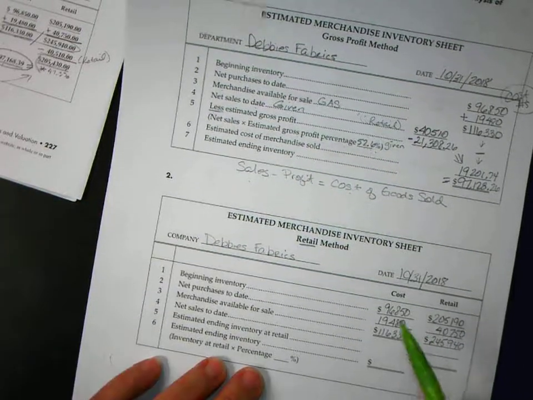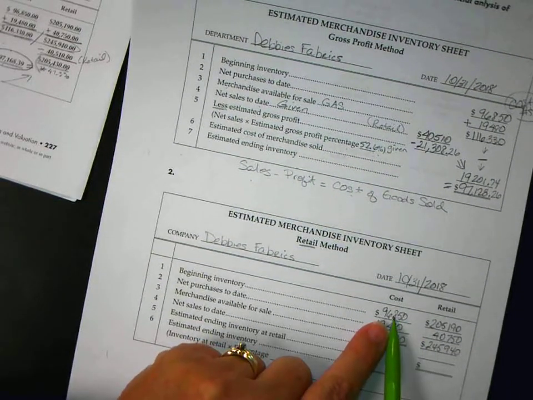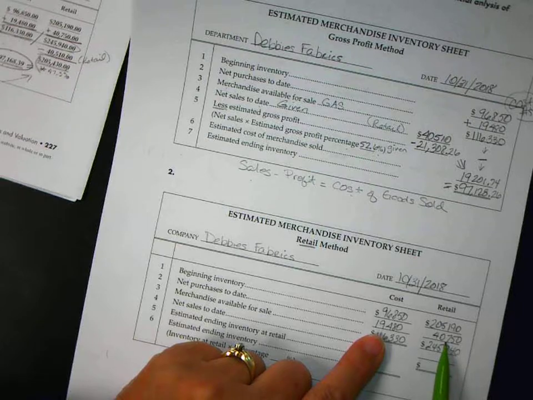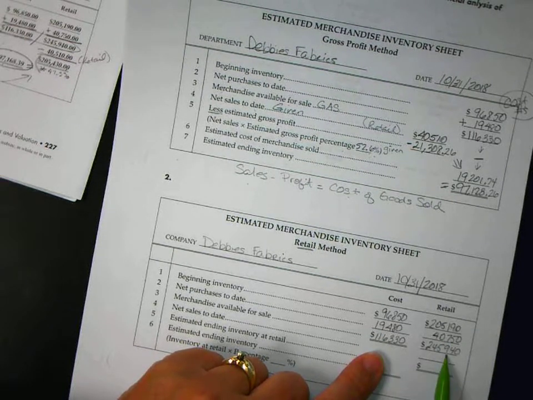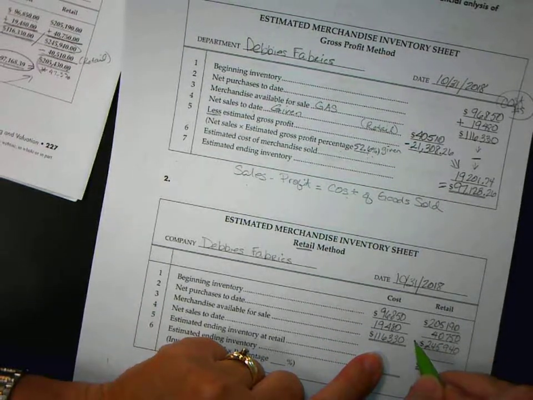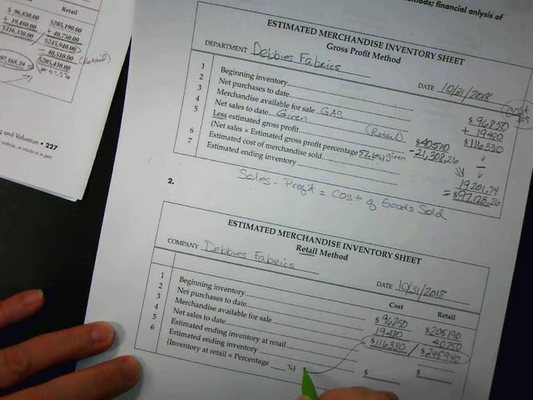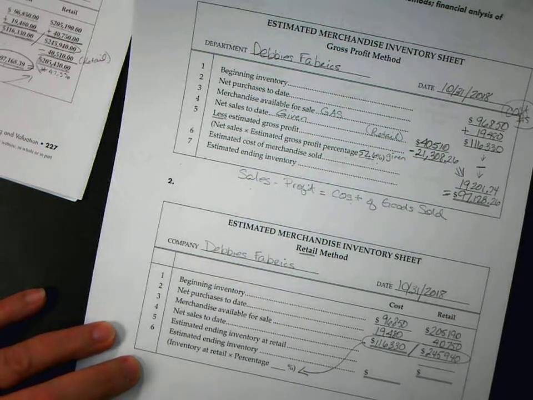Okay, so again, of all of our inventory, this was the cost, this is what we sold it for, or will sell it for. This is the cost of our purchases, this is what we'll sell it for. There's our totals.